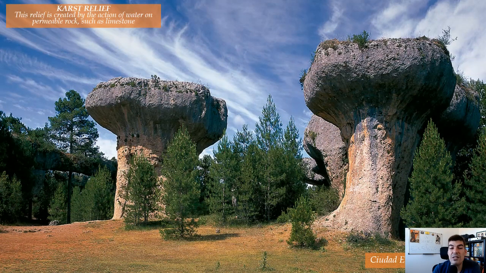And finally, we have the karst relief. And this relief is created by the action of water on permeable rock. The permeable rock is the one that lets the water enter, okay? This is the karst rock, and the water filtrates, okay, and goes inside the rock. For example, limestone. Limestone es piedra caliza. Some examples of this, we have La Ciudad Encantada en Cuenca.